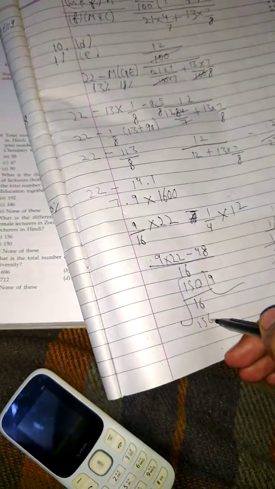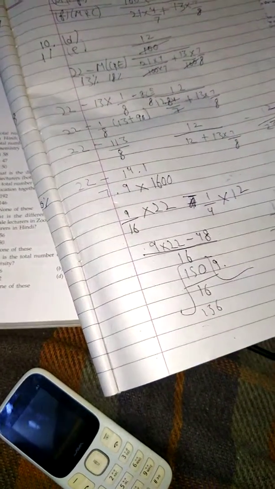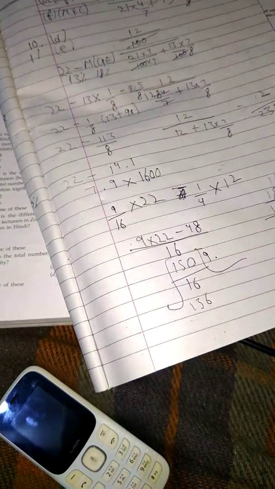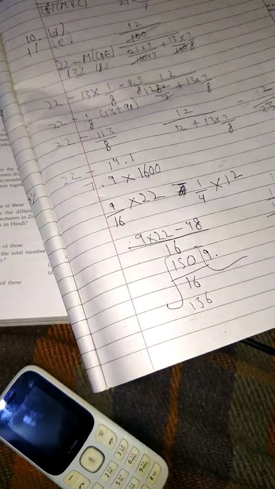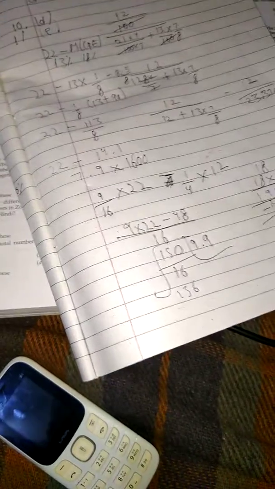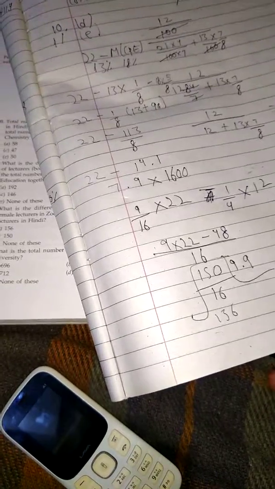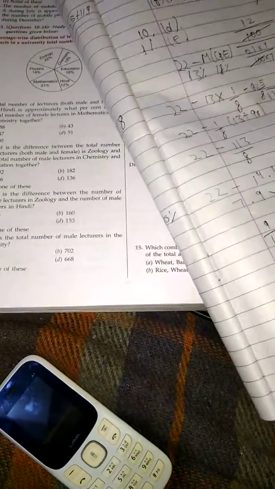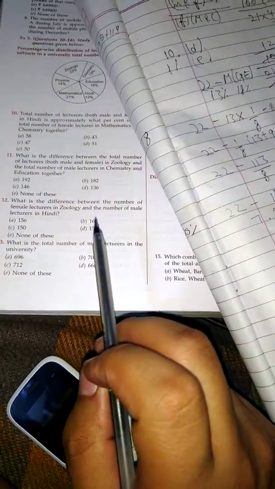9, 136.14, 140, again 9.9 into 1600. It will come out to be 160. To be more specific, let us use a calculator.